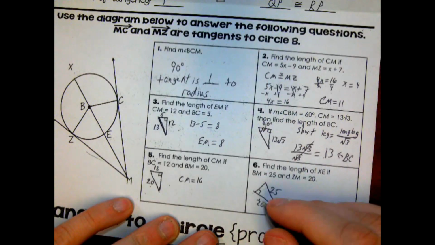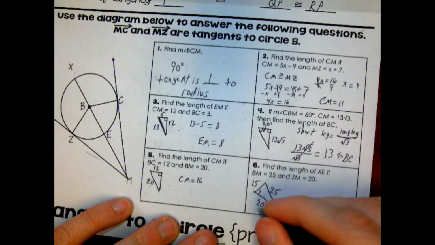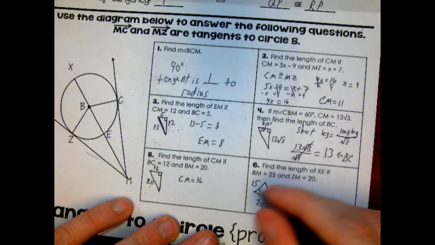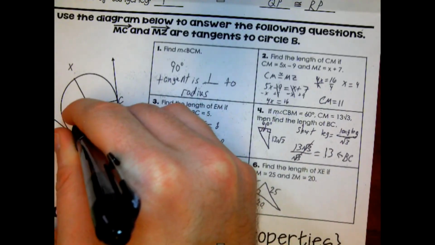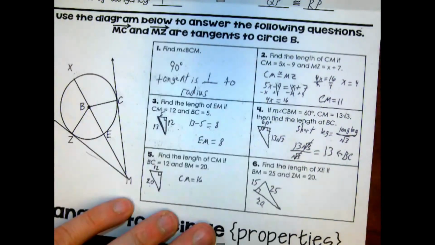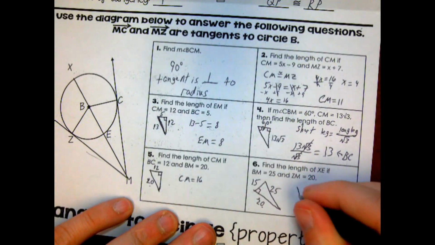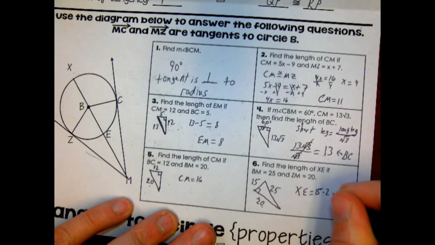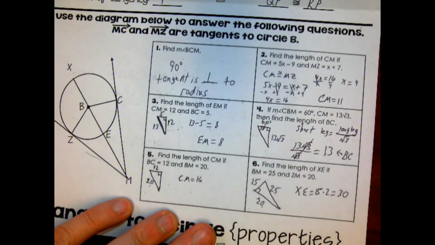Again, this is a Pythagorean triple, or I could do 25 squared minus 20 squared equals this squared, but it's going to be 15 because it's a 15, 20, 25 triangle. You'll find that on your list of Pythagorean triples. So that means BZ, the radius of the circle, is 15. But we're looking for the diameter. Remember, the diameter is double the radius. So XE equals 15 times 2, which is 30.